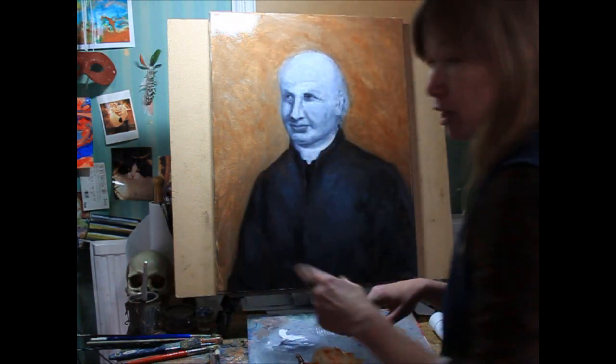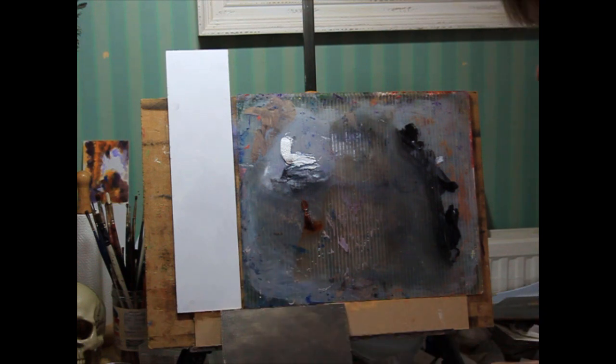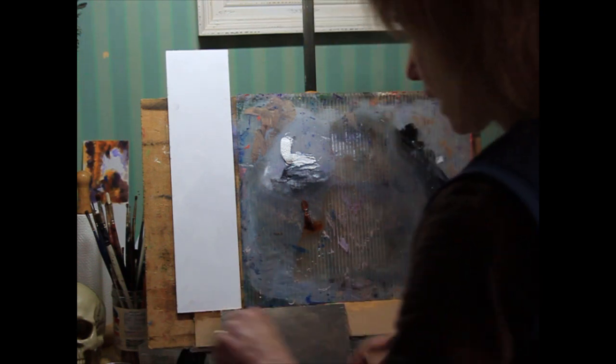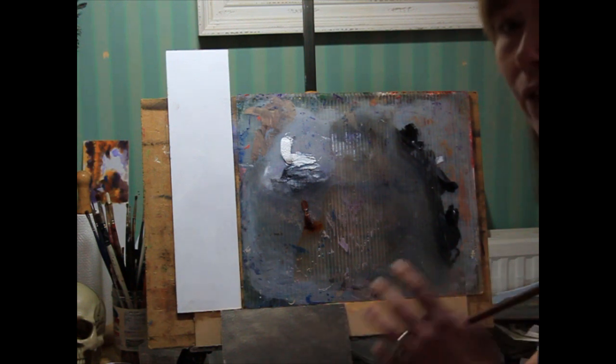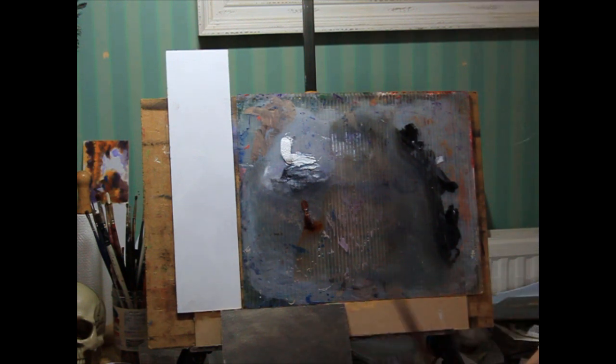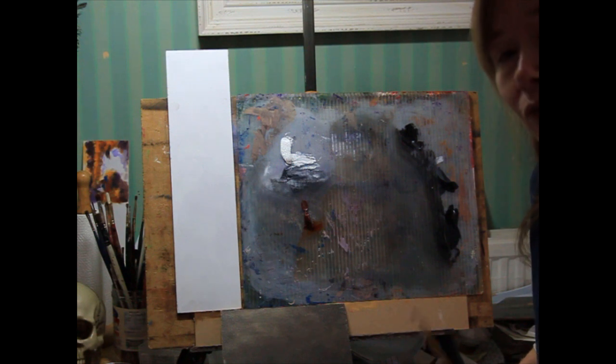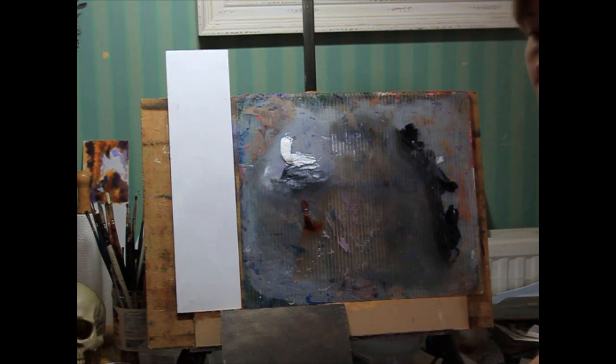Just a note at this point about historical colours, historical pigments. We have a very, very big array of pigments that we can use now, but they weren't all available in the late 1800s. It was quite an exciting time to be a painter because there were new ultramarines and chromiums and things coming along that they'd never had before.